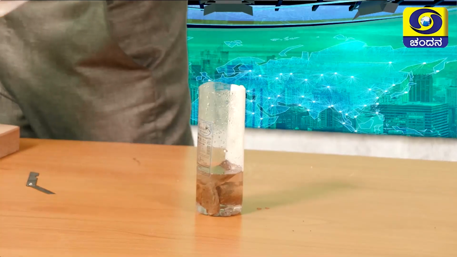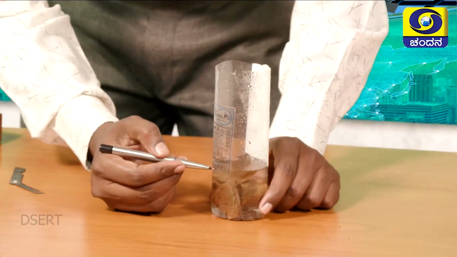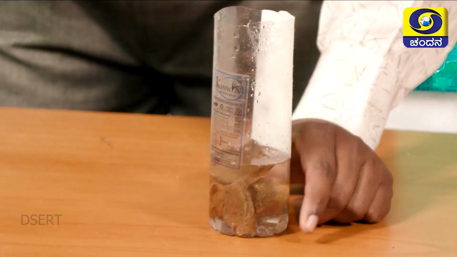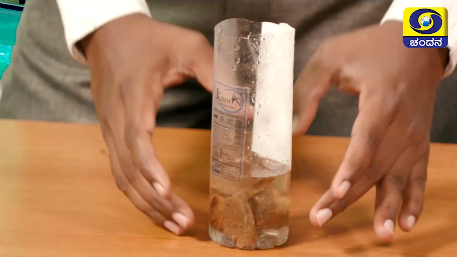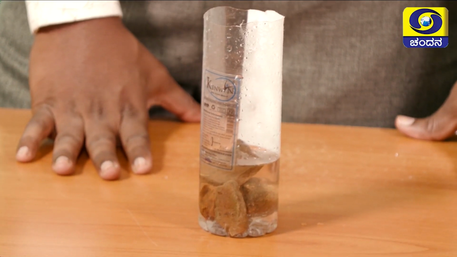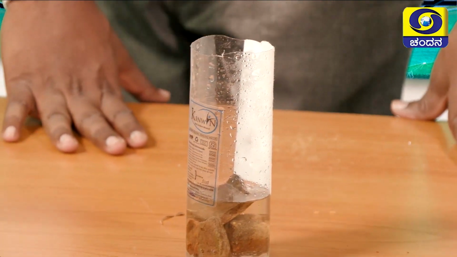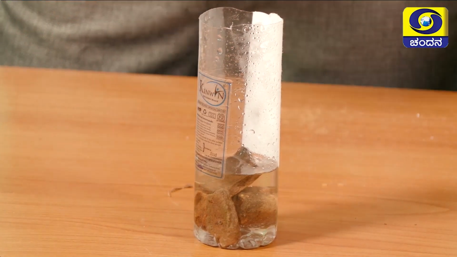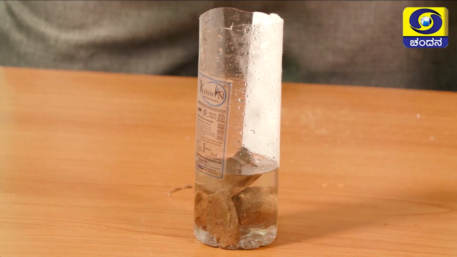Now, mark the water level, see here. So, I mark the water level here. Place this water bottle outside of your home. Keep in mind there should not be any trees, it should be an open space.